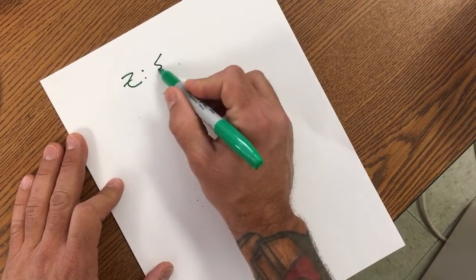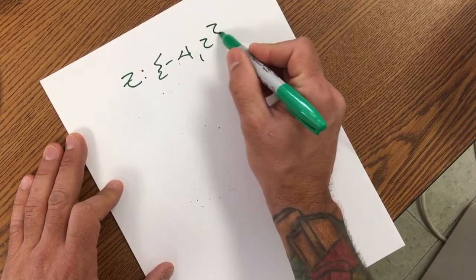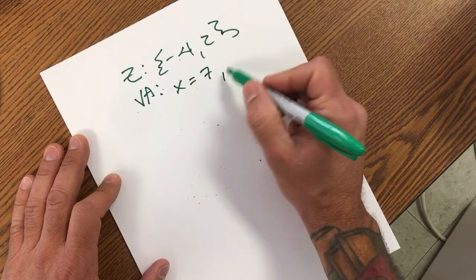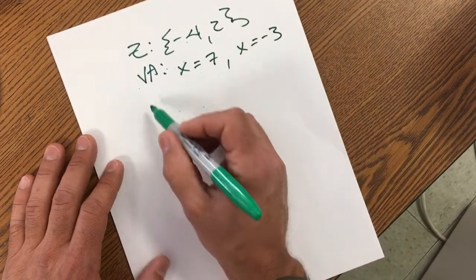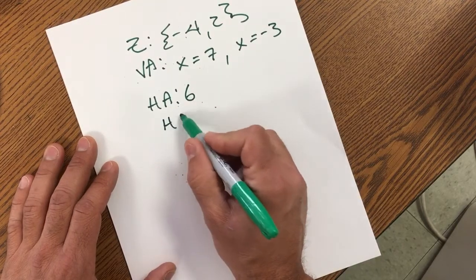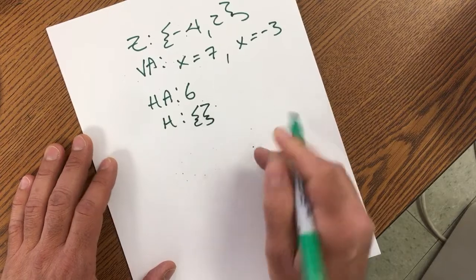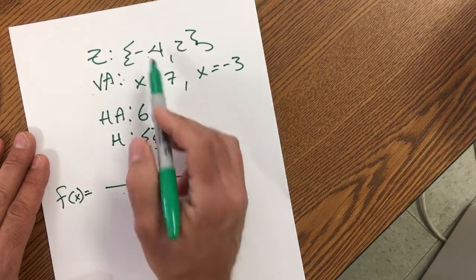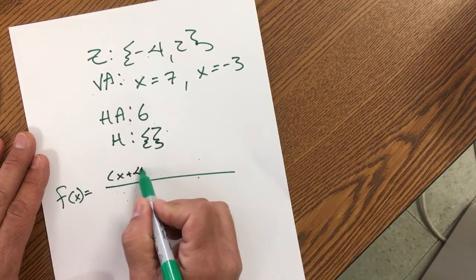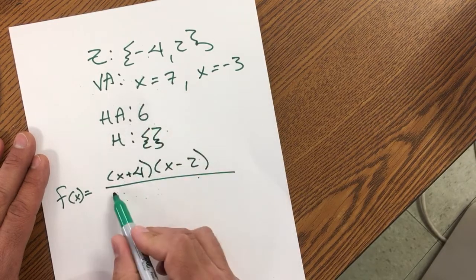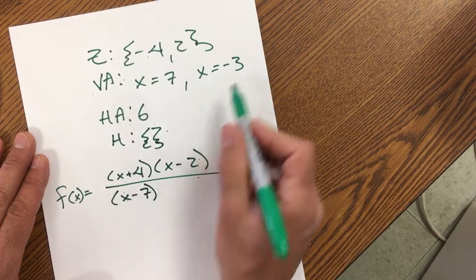If they don't have a hole, so I have 0s of -4 and 2. I have vertical asymptotes of x equals 7, x equals -3. I have a horizontal asymptote of 6, and I have no holes. So my top is going to be x plus 4, x minus 2. My bottom is going to be x minus 7, x plus 3.